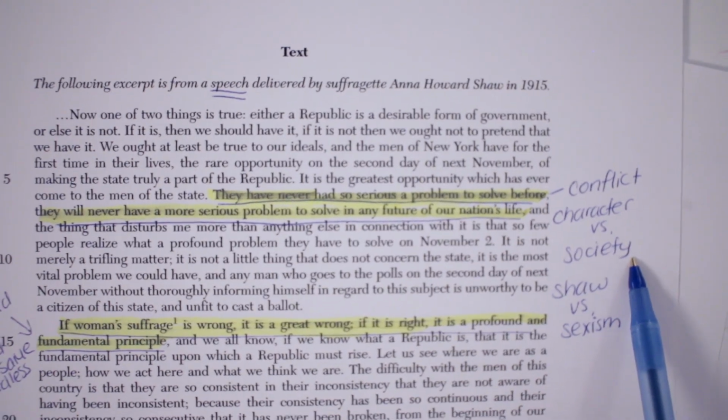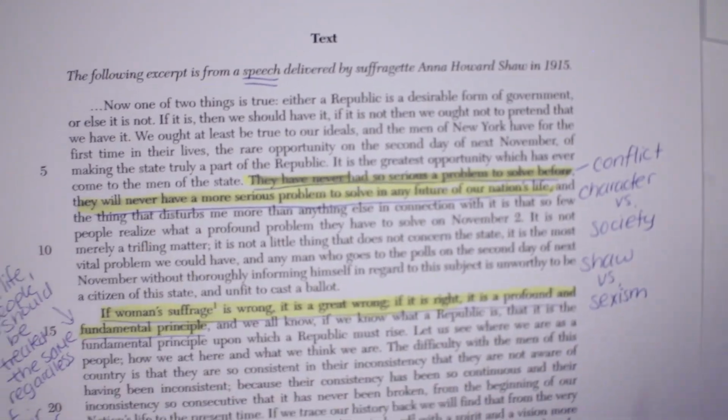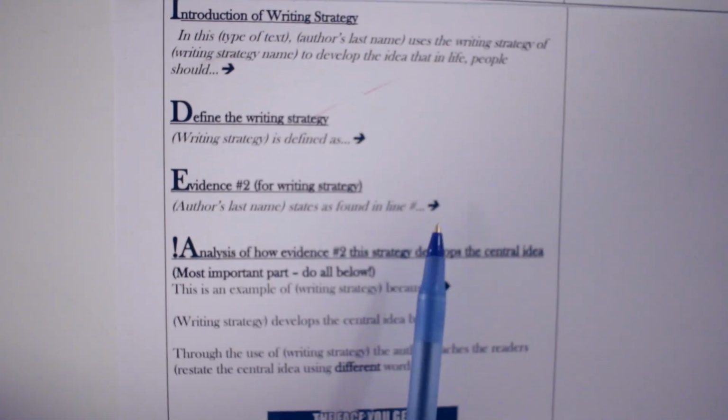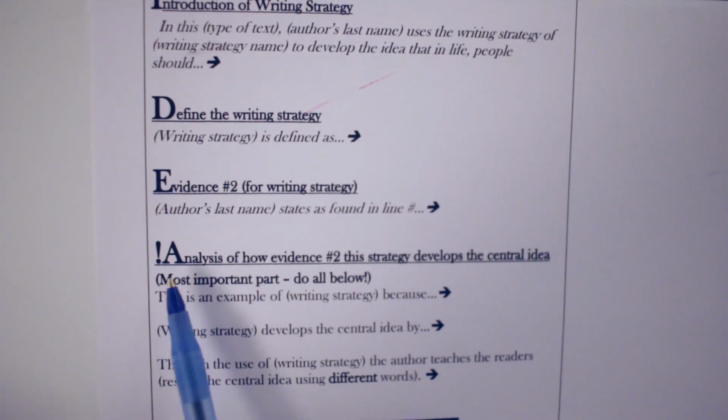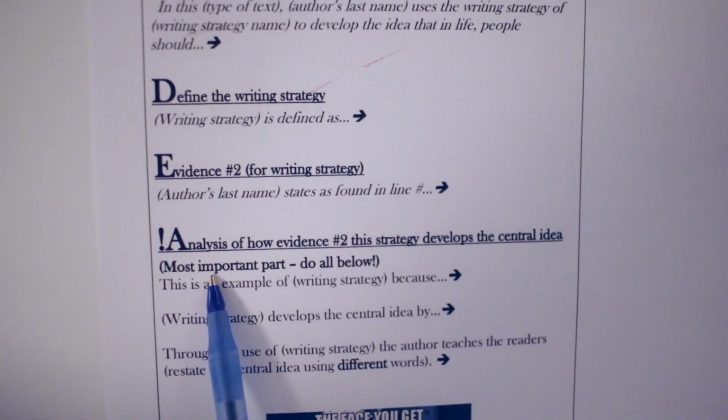So this is an example of conflict, character versus society conflict. So the character would be Anna Howard Shaw versus sexism that existed in 1915. All right, so you would put that evidence right here. Don't forget to put the line numbers for both pieces of evidence, and then A would be analysis of how the writing strategy develops a central idea.